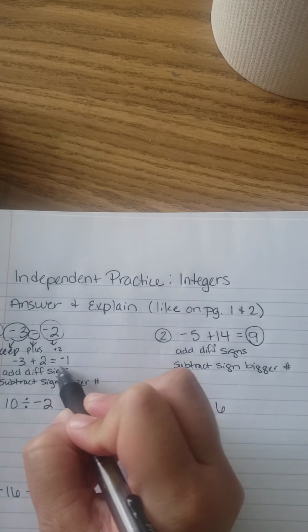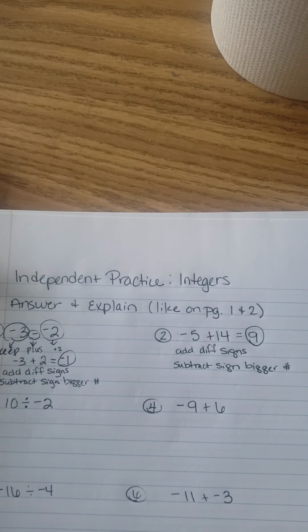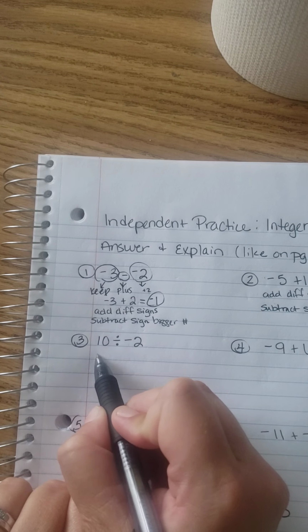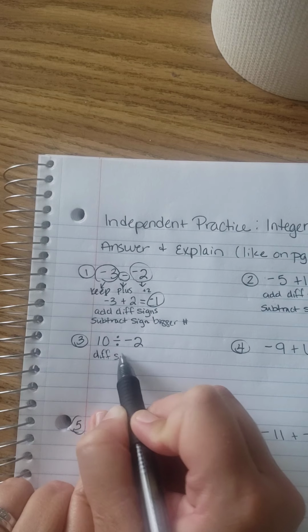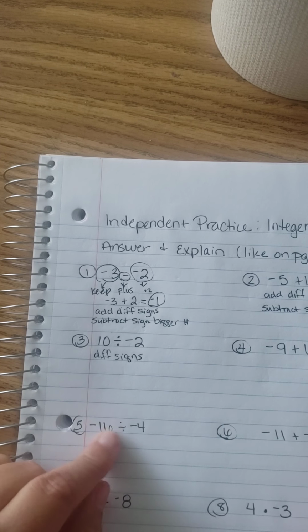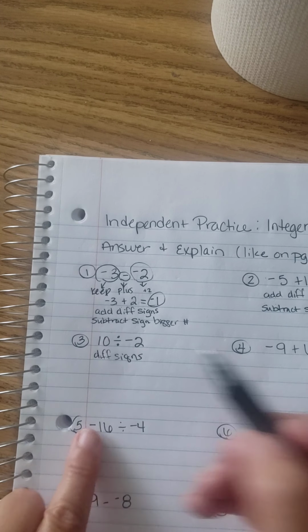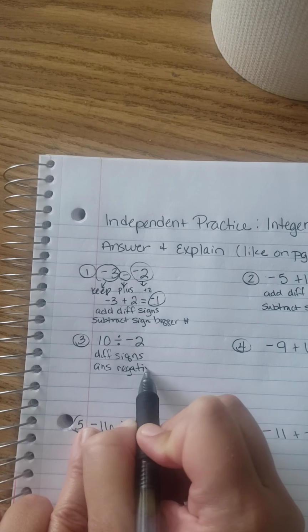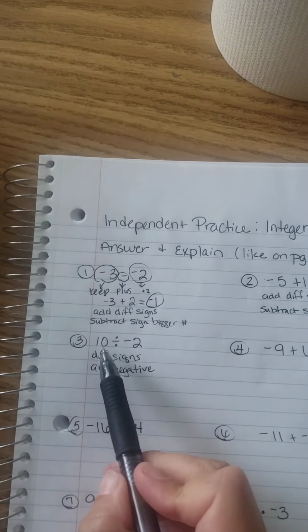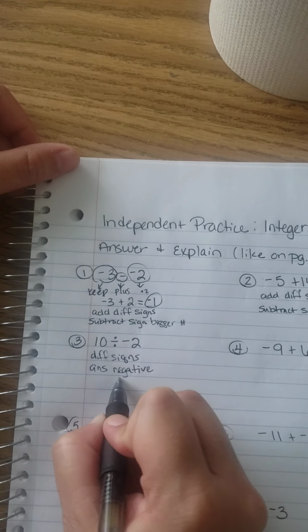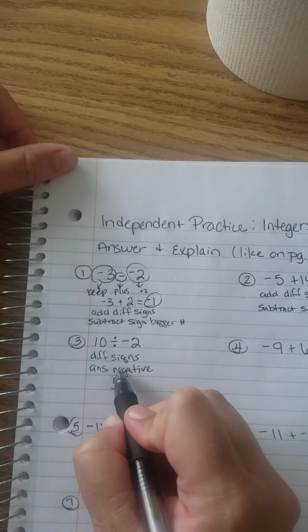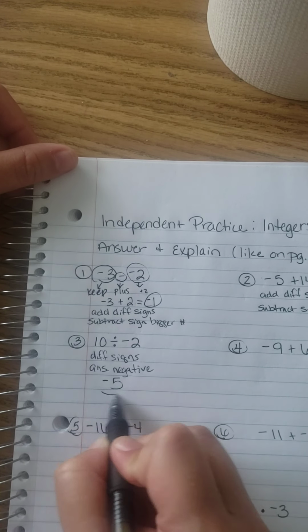I'm going to circle my answers here so they're clearly visible. This is a division problem. This is different signs. Okay, the 10 is positive and the 2 is negative. So different signs means your answer is going to be negative for division problems. So we're just going to divide. 10 divided by 2 is 5. Different signs means the answer is negative. So -5.